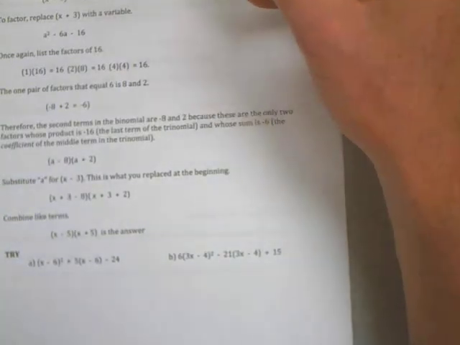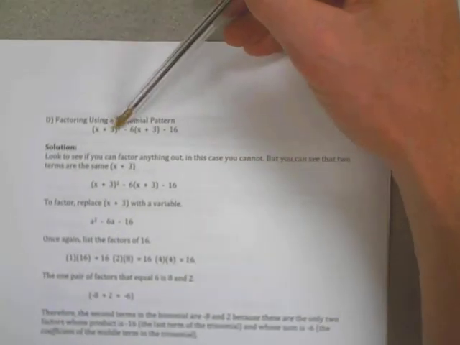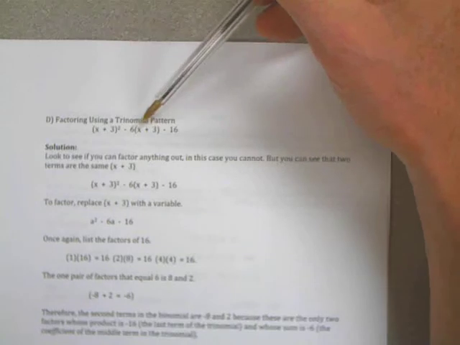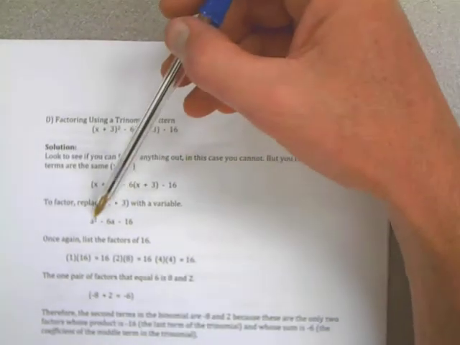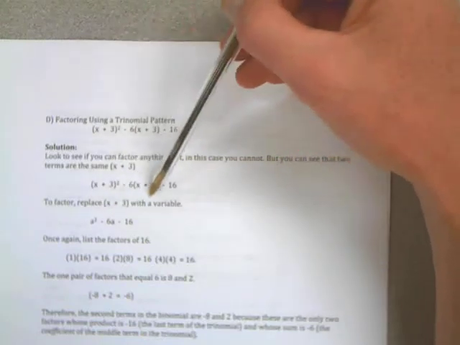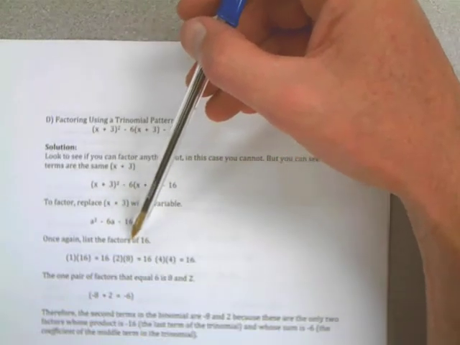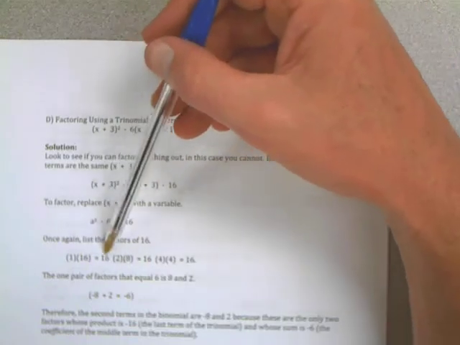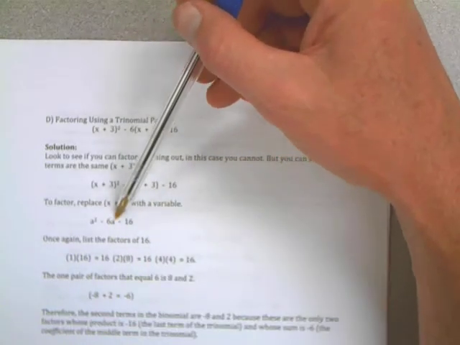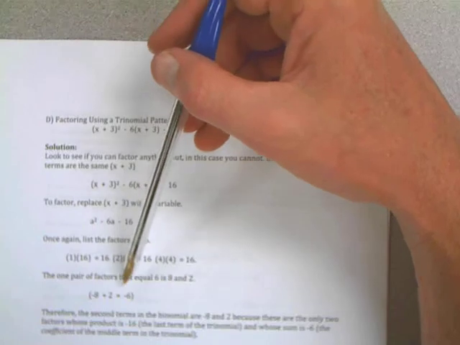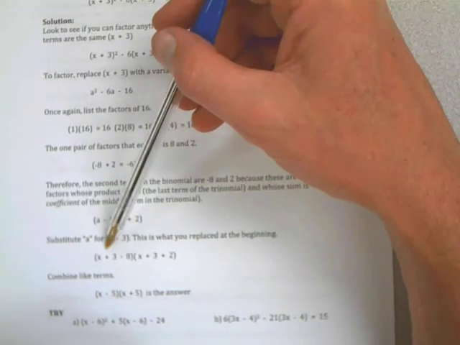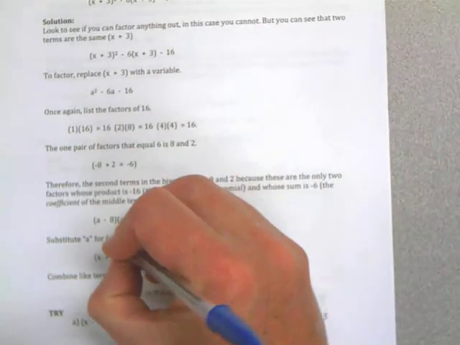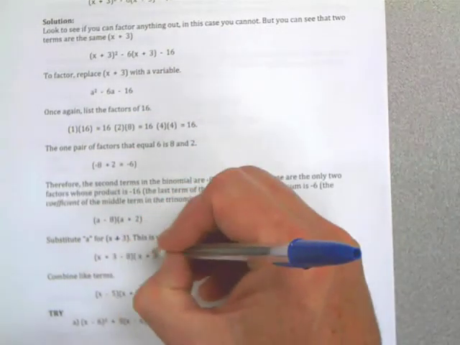Part D, factoring a trinomial by looking for a pattern. So if I look at this one here, these two are the same. So by looking at those, I can see that I can replace them with a variable. So a squared plus 6a minus 16. Then go ahead and find the factors of 16: 1 times 16, 2 times 8, 4 times 4. Out of that, what will equal 6a? It'll be the 2 and the 8. I then put it back in, and then I put the equation back in. Now substitute a back, and there's my answer.